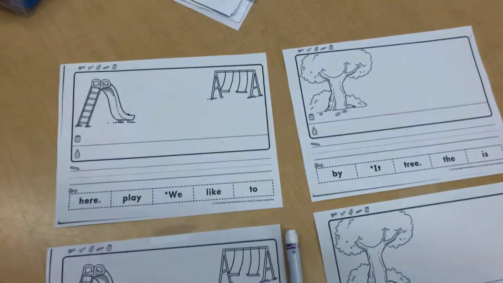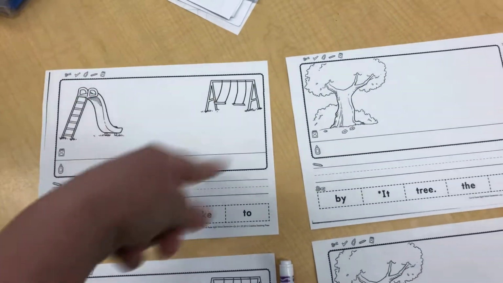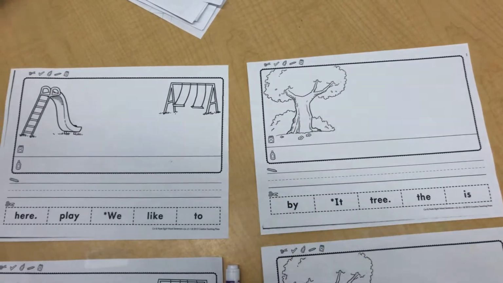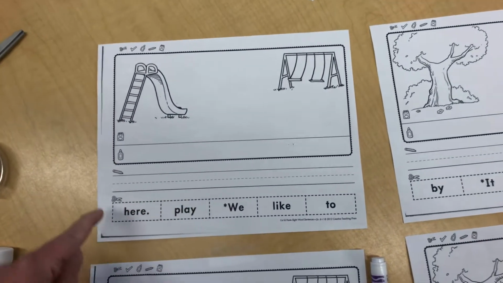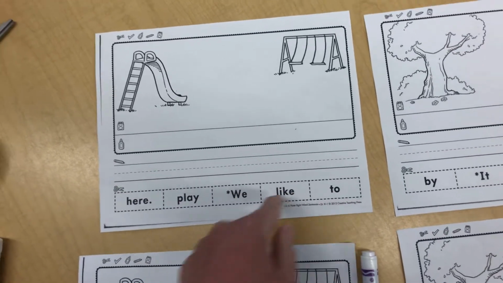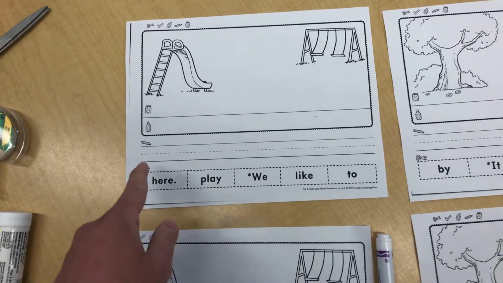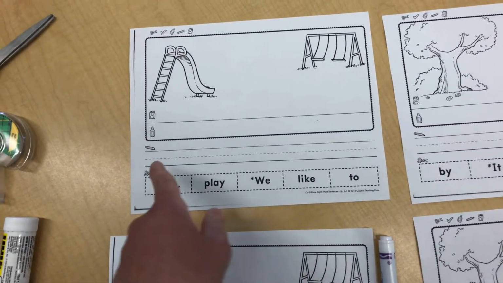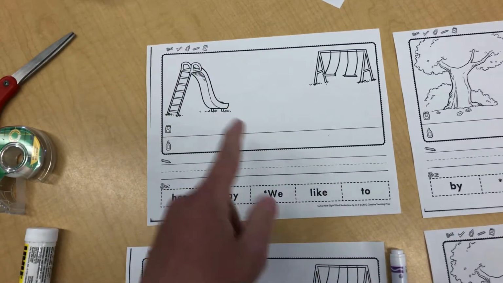Okay, so these are the two worksheets. They'll be in your remote learning package for June. One looks like this, it's got a park, and one looks like this, it's got a tree. Okay, what you're going to do first, we're going to start off with this one. You're going to cut along the bottom where there's the dotted line, cut these sight words out, and we're then going to put these sight words in the correct order, glue them down, write the sentence again, and then you're going to draw a picture to go with the sentence.